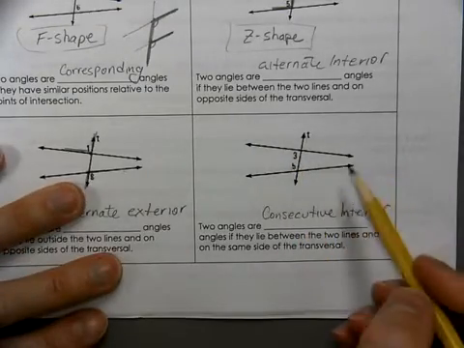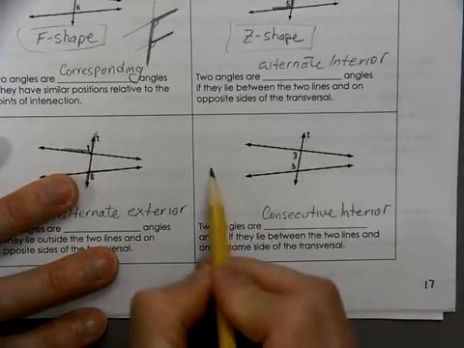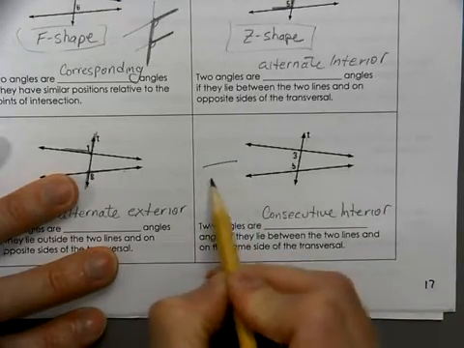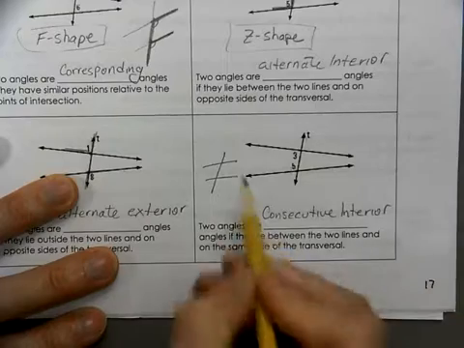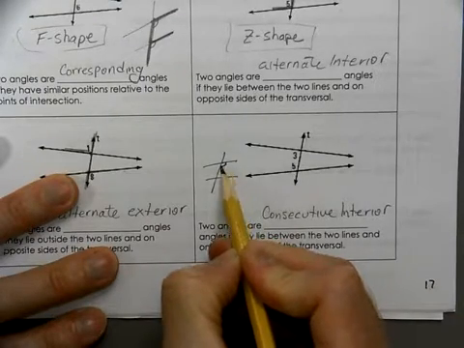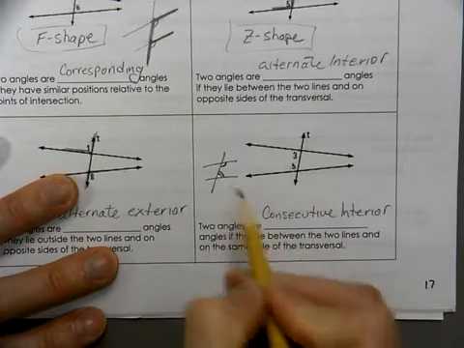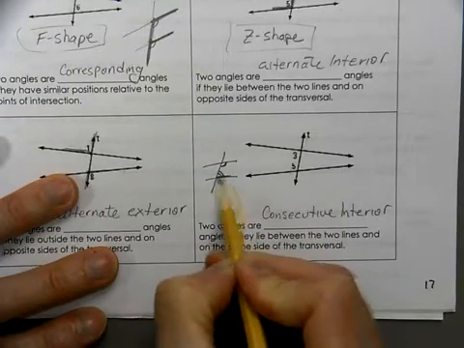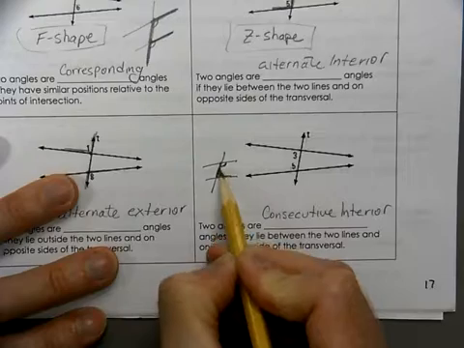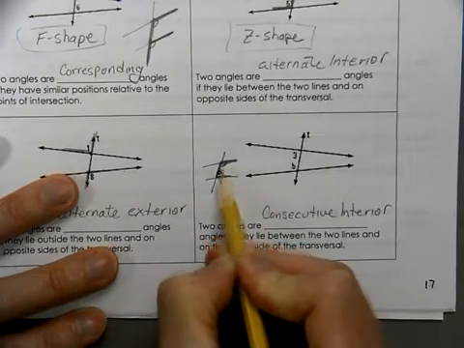And often, if we were to talk about two lines and a transversal and refer to these angles here, trace those angles out, what shape does that make?